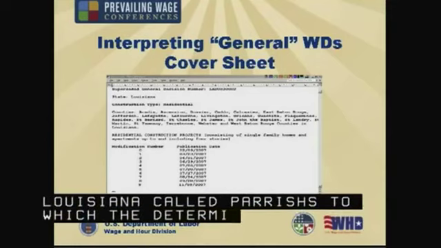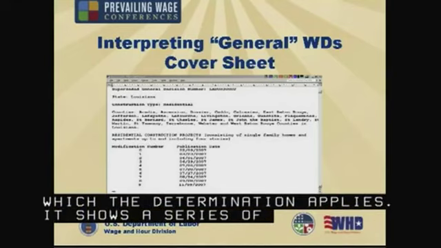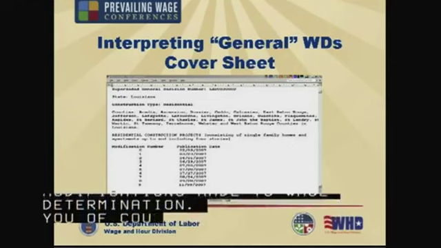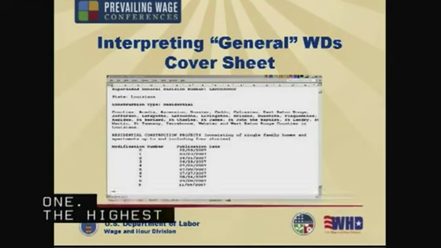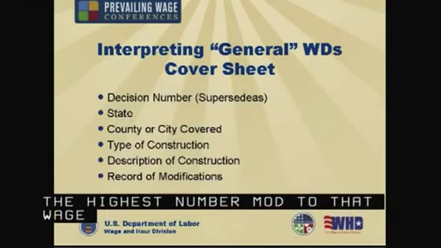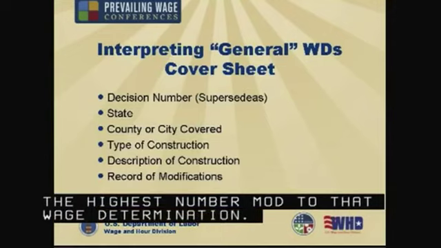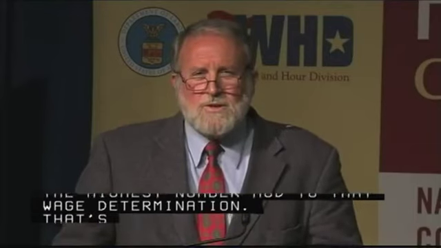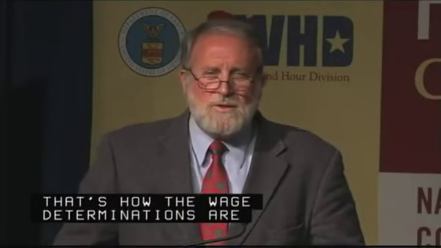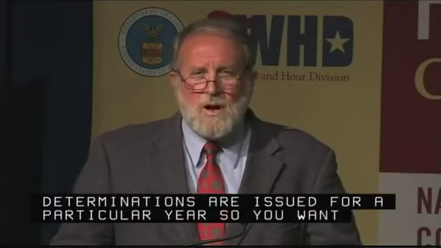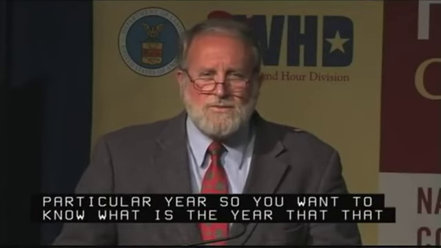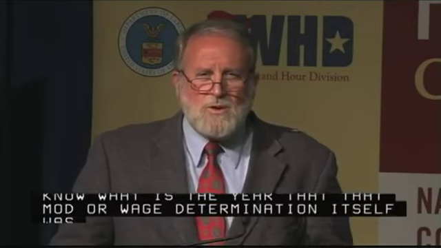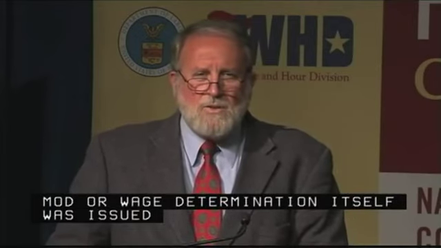And it shows a whole series of modifications that were made to this wage determination. You, of course, want to get the latest one, the highest-numbered mod to that wage determination. Now, the wage determinations are issued for a particular year, so you want to know what year that mod or that wage determination itself was issued. It's supposed to replace all prior wage determinations, and the new wage determination numbers reflect the new year.